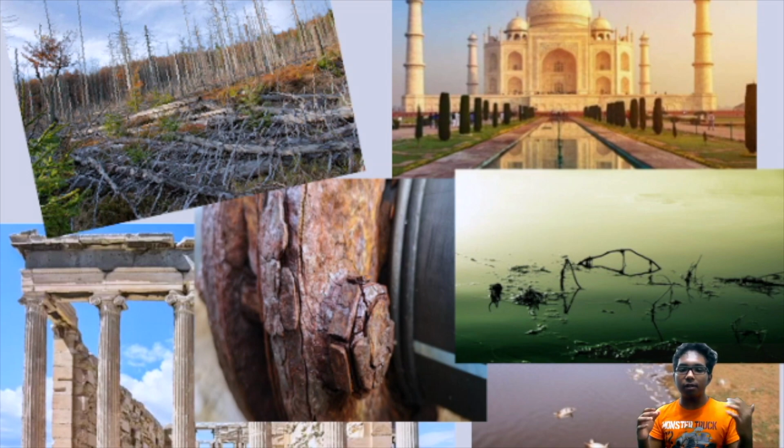Historical buildings such as the Taj Mahal are getting darker in color because of acid rain, as it is made of marble. Water ecosystems get destroyed as the acidic rainwater can leach aluminum from soil clay particles and then flow into streams and lakes. The acidic particles corrode metal and cause paint and stone to deteriorate quickly.